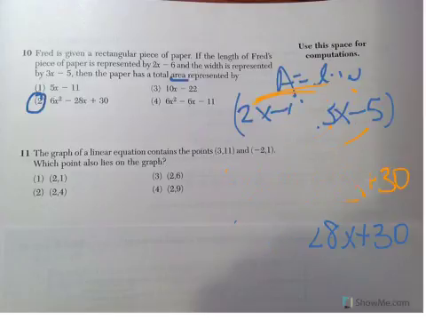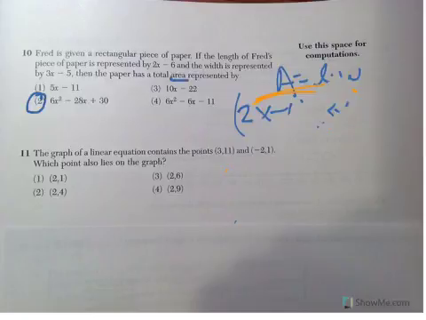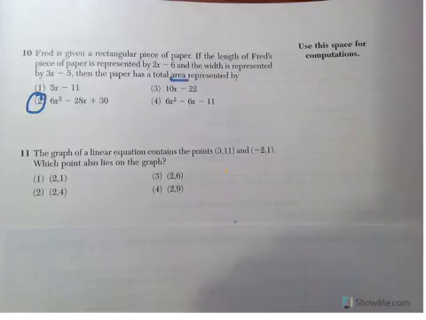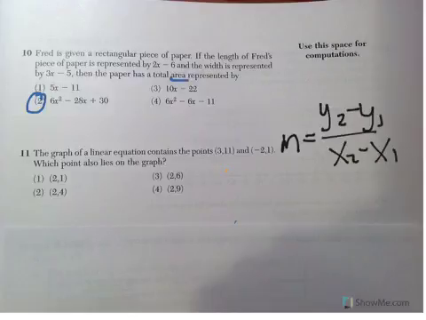Alright, number 11. The graph of a linear equation contains the points (3, 11) and (-2, 1). Which point also lies on the graph? So a couple options here. You could plot these points on a graph and figure out what else would lie on there, or you could find the slope, and the slope formula is the change in y over the change in x.